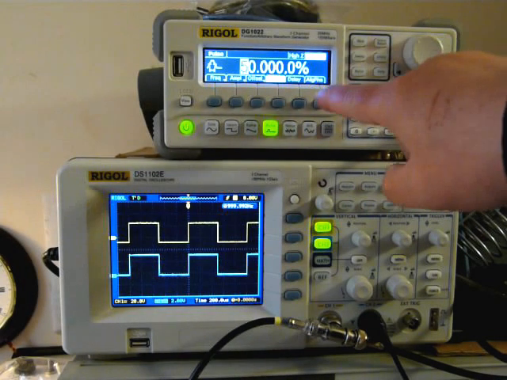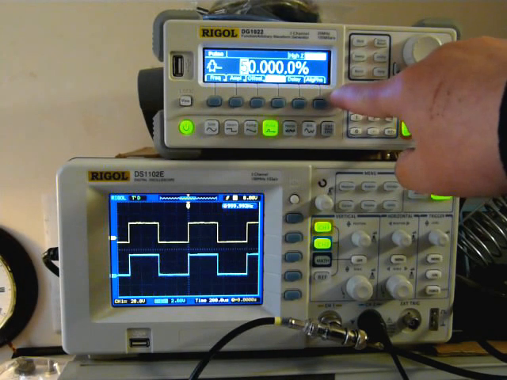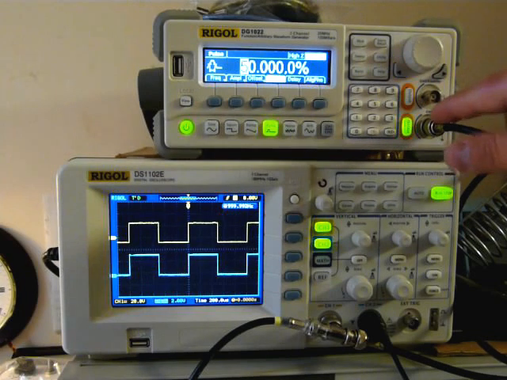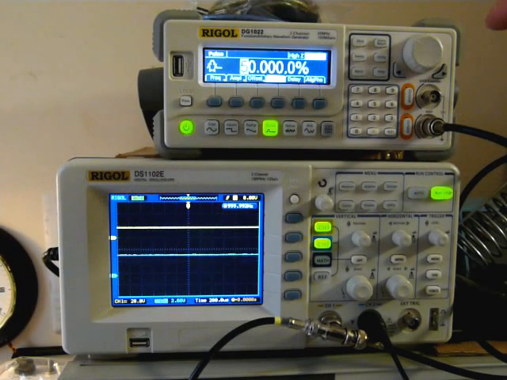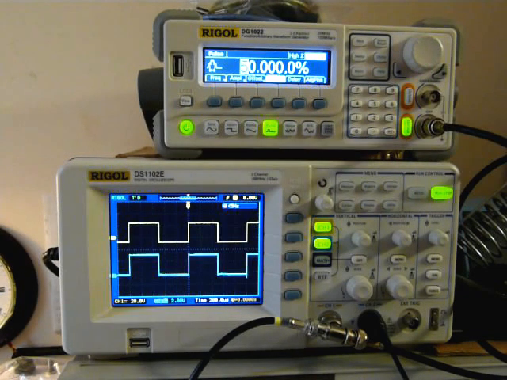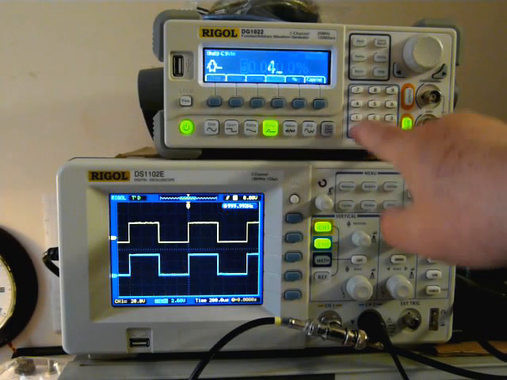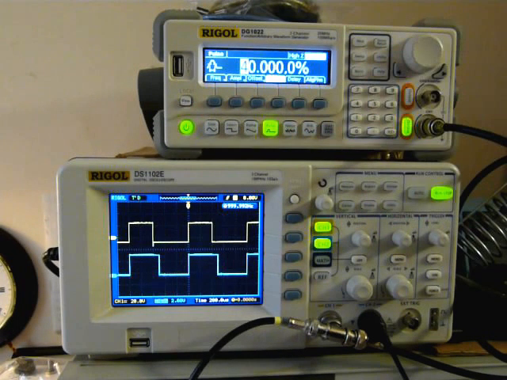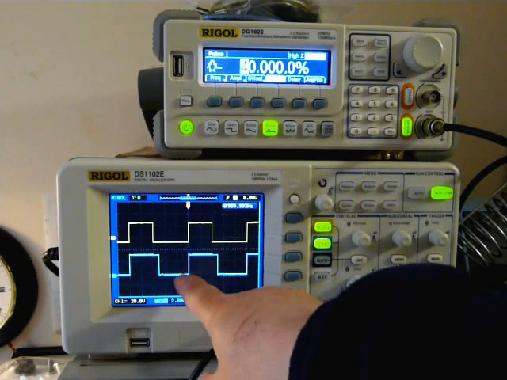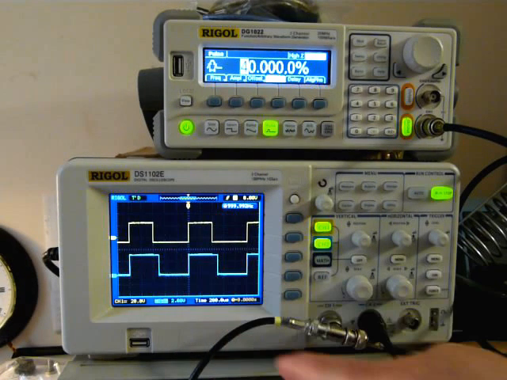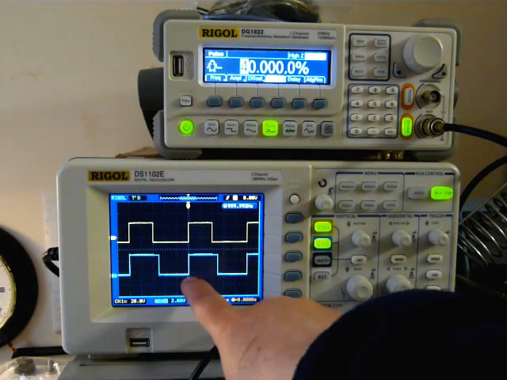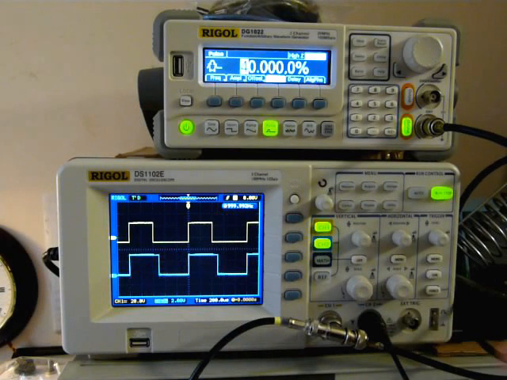If we change the duty cycle of the input waveform, this is the input waveform, to 40, watch the blue trace, which is the output. It does not change. It remains a square wave.